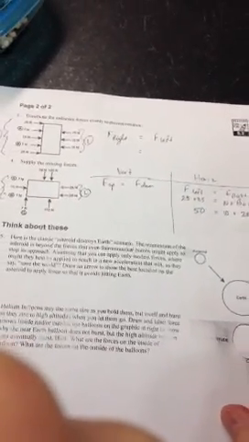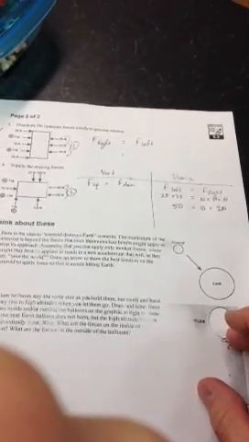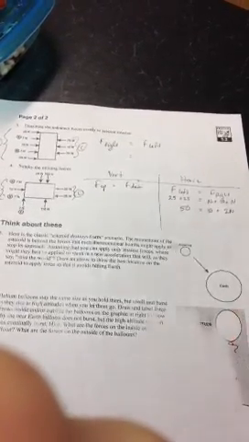Okay, these last 2 questions require a little bit of creative thinking. Feel free to do a little bit of research to help solve those.